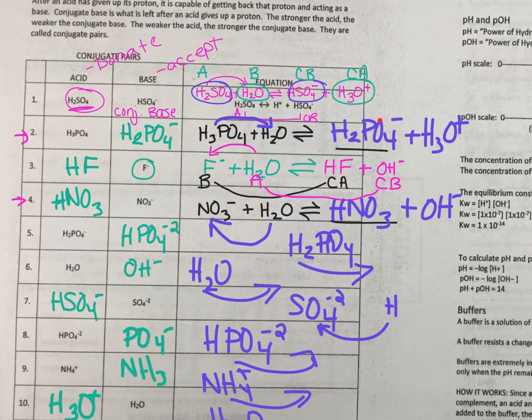It lost a positive thing, so it becomes one more negative. Got it? So H2PO4 with that minus, what is that called? Conjugate base. Good. And the H3O is called a conjugate acid.